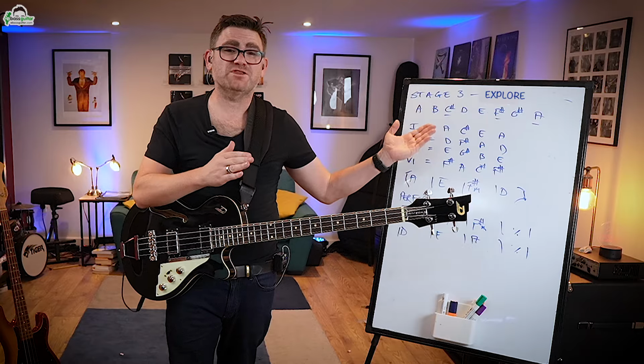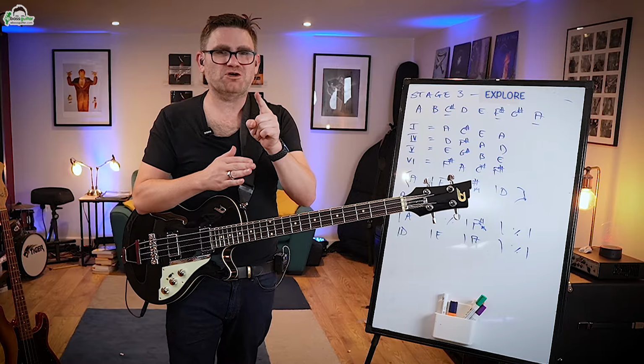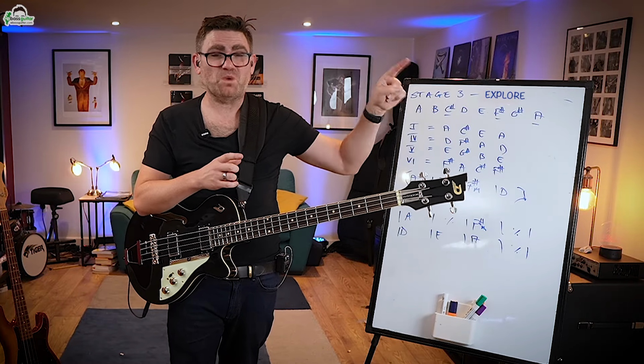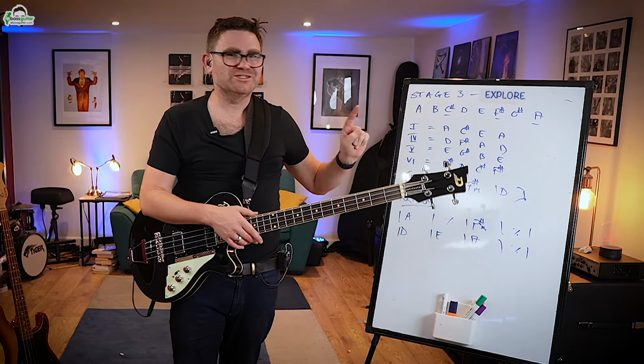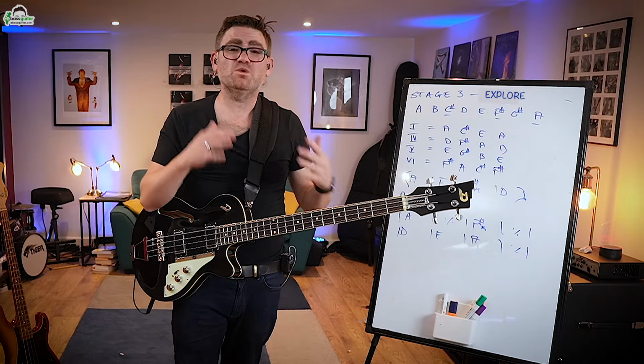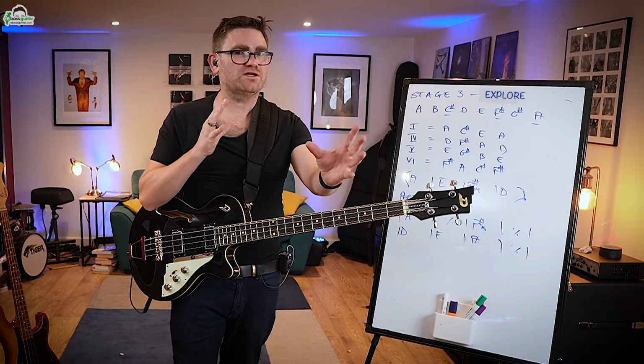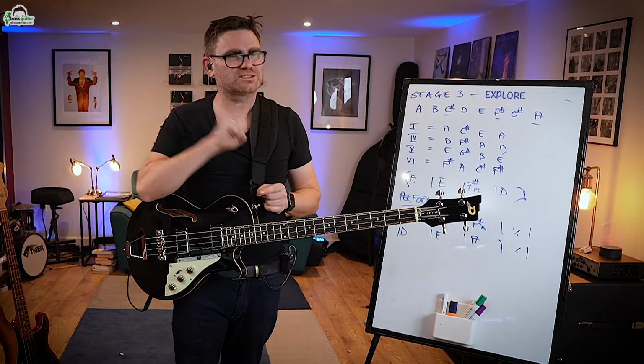Now, we've already covered this. So what I'm going to do for the second example is I'm going to take riff number 1, which we played earlier, and put it over this chord sequence so you can hear it in action. It's really simple, really effective, and gives you some great variations from the original bass line. Check this out.